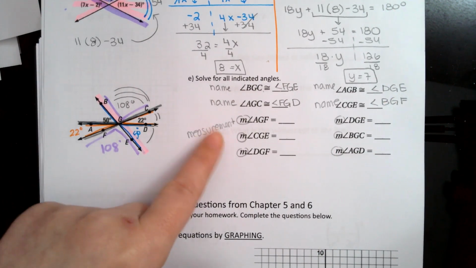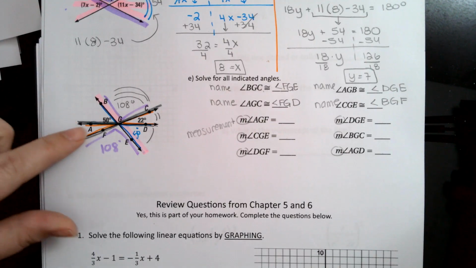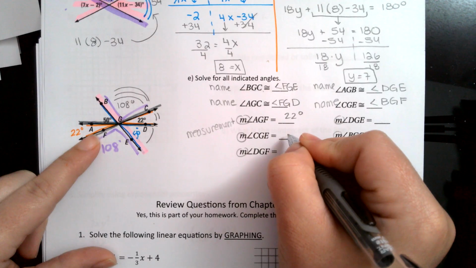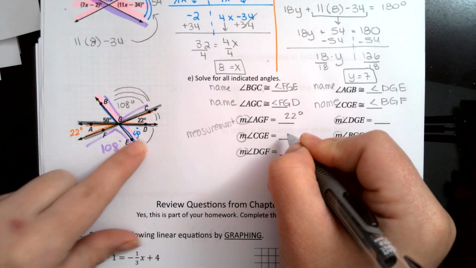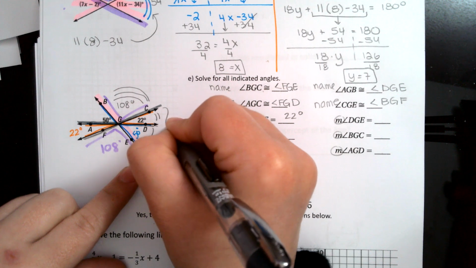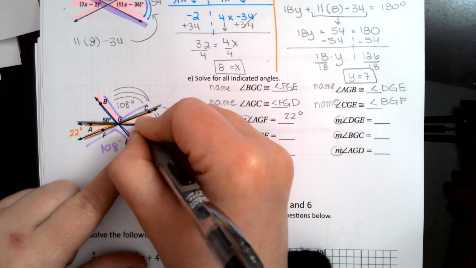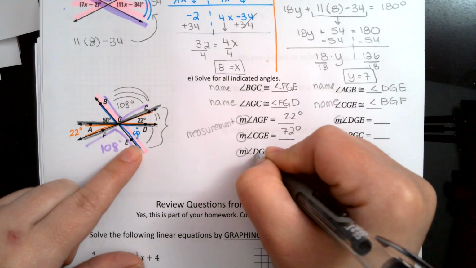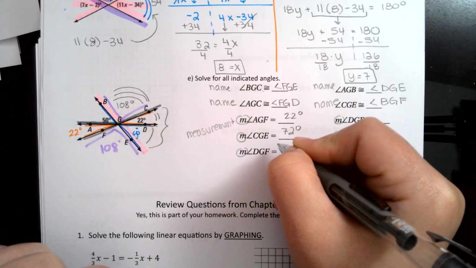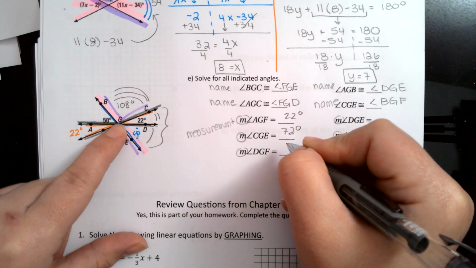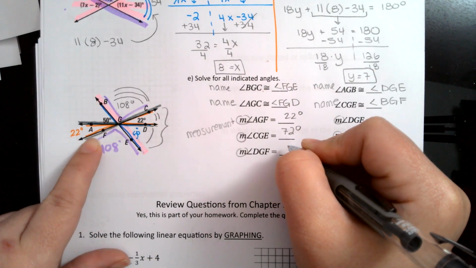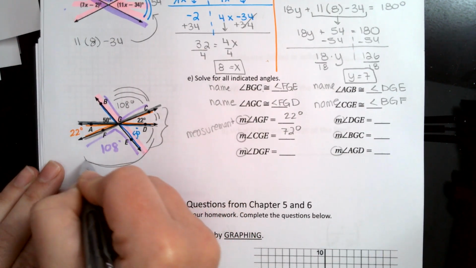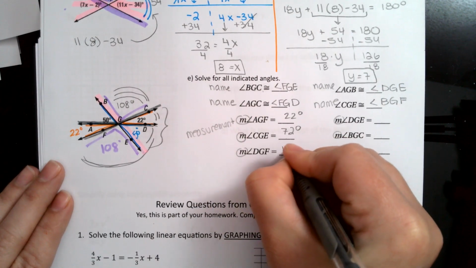And so now we're talking about measurements, which are numbers. So AGF, where's AGF? AGF here, we said was 22 degrees. Make sure you have degrees here. CGE. Oh, careful here. CGE is the combination of both of these. So 50, 60, 70, this is 72 degrees. This is D. DGF. Where's D? D, G, F are these right here. So that means I get 158.